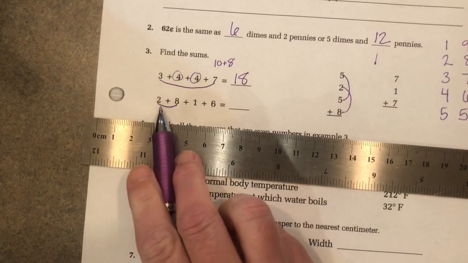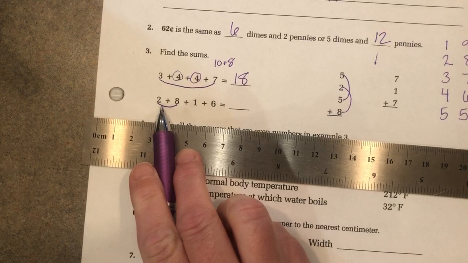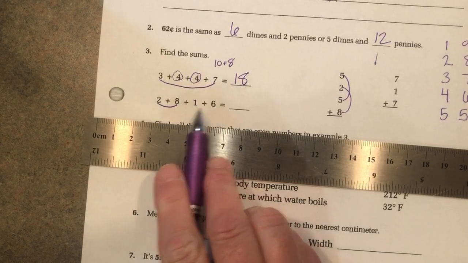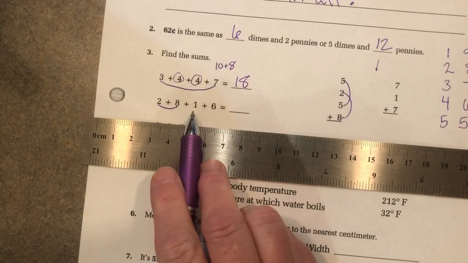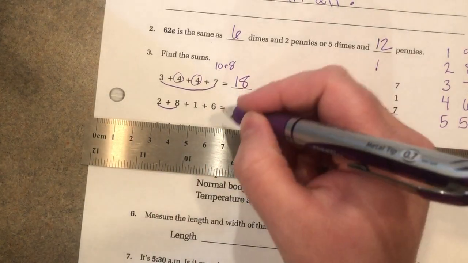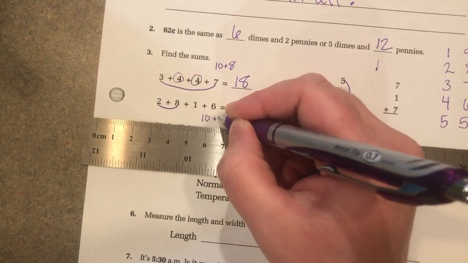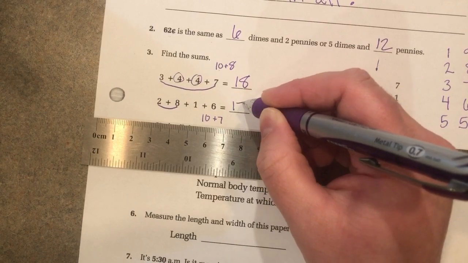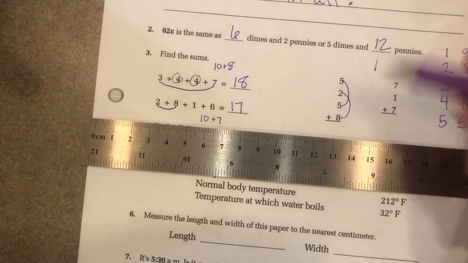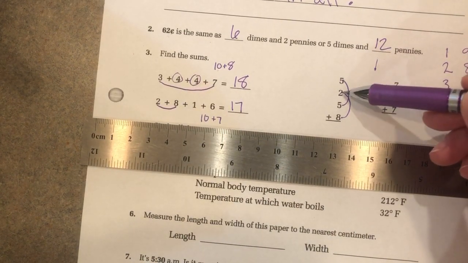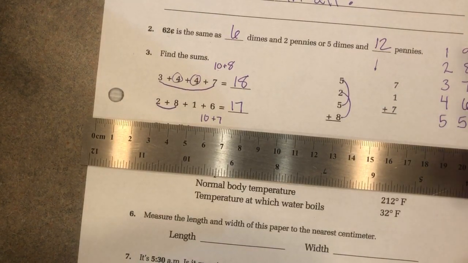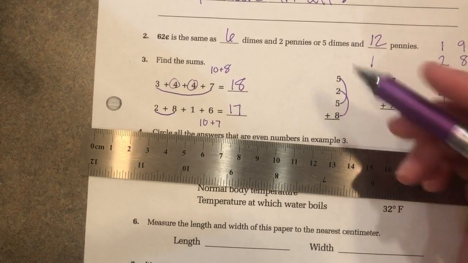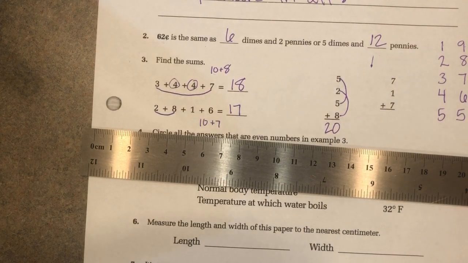Let's do it again. These equal 10. And then we have 6 plus 1. 6 plus 1 is 7. And so our problem is 10 plus 7. And that is 17. Here we decided we have 2 groups of 10s, and there's nothing besides that. So 10 plus 10 is 20.